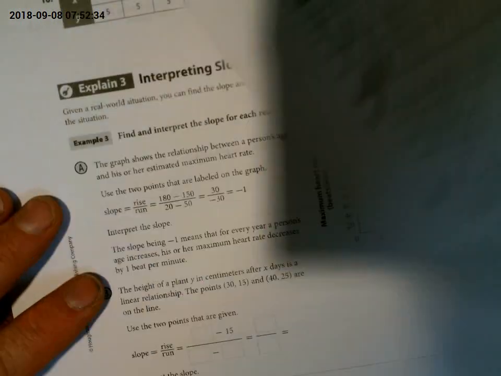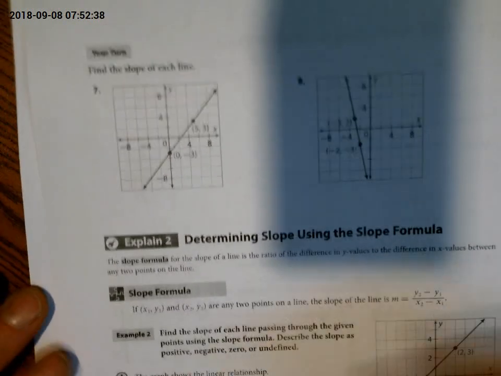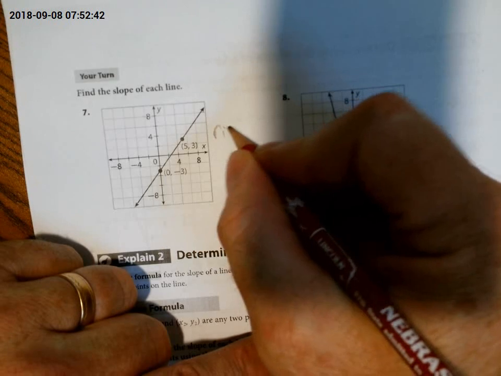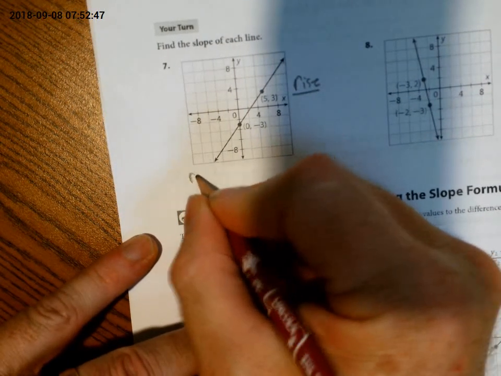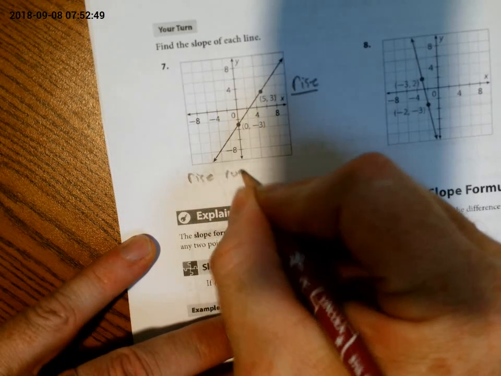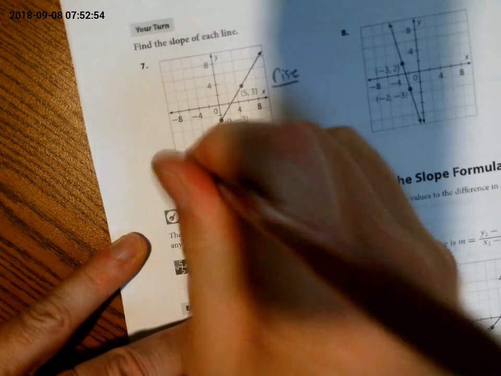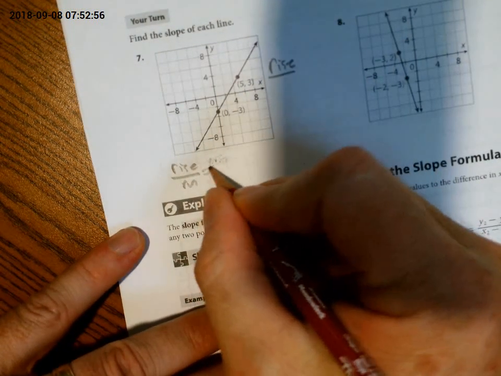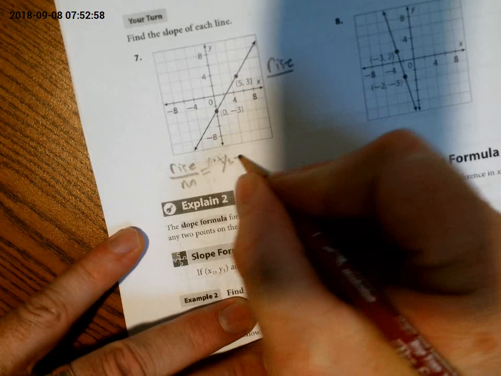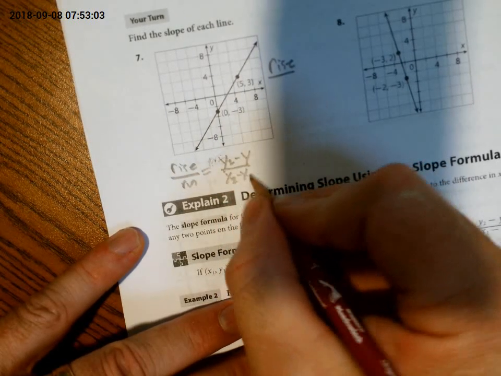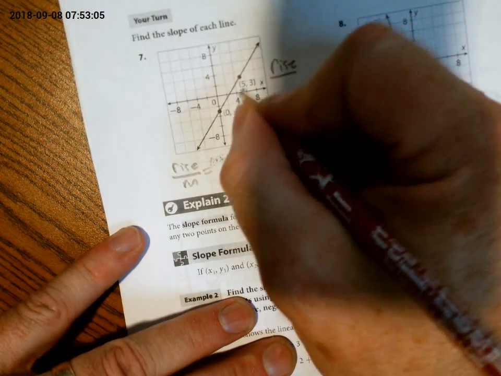Now, I'm going to check the next page. We might move on. Alright, let's do this one. I'm going to find the slope. Alright, so I'm going to say rise over run. In fact, let's do it down here. Rise over run. And it's going to be the change in y, which we're going to write as this. 1y minus another y over the change in x. 1x minus another x. So this is xy here.